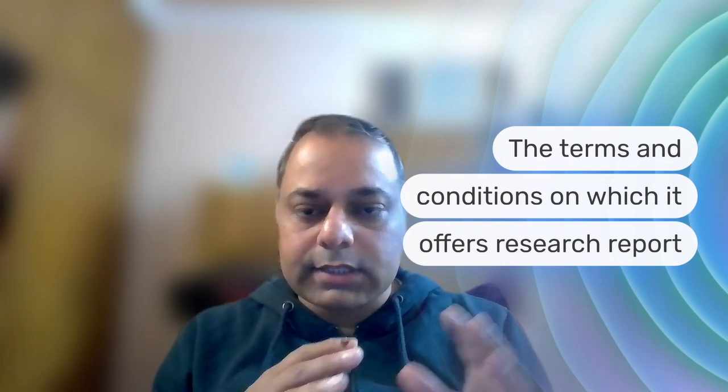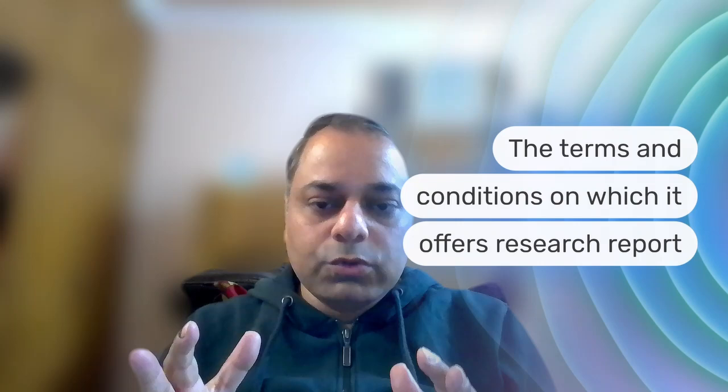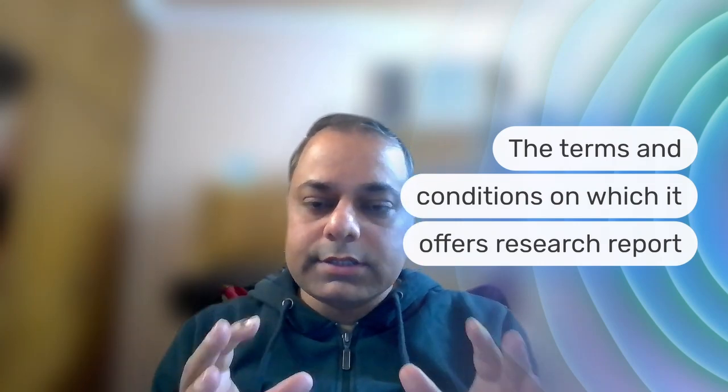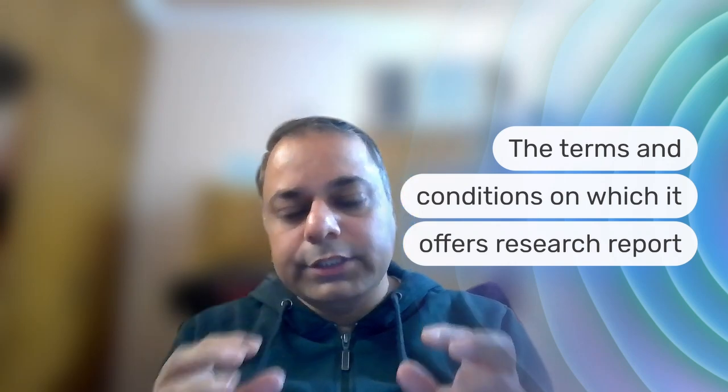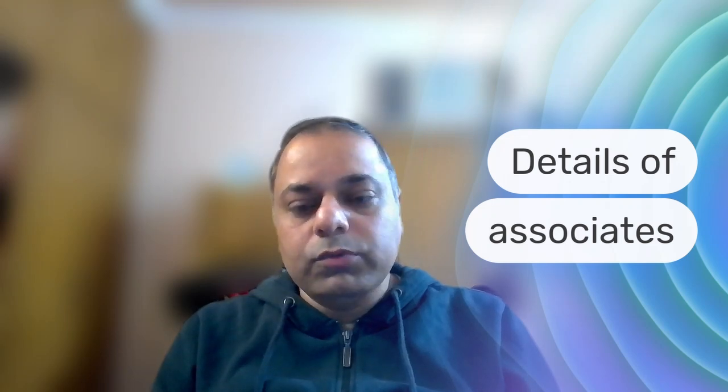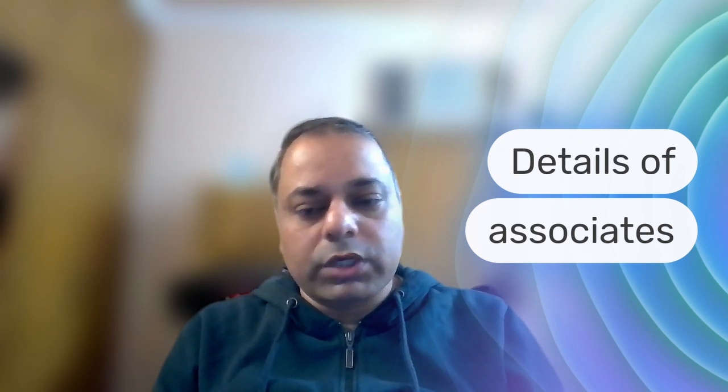These terms and conditions are slightly different. So the terms and conditions on the basis of which you are offering any research report need to be disclosed. And then you need to disclose the details of your associates, the people who are working for you or helping you in your research. The definition of associate is given, I think, in the regulation itself. So you need to disclose every associate who is working with you.